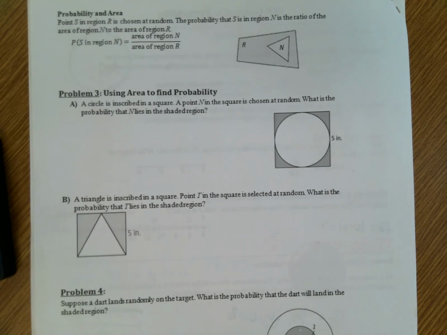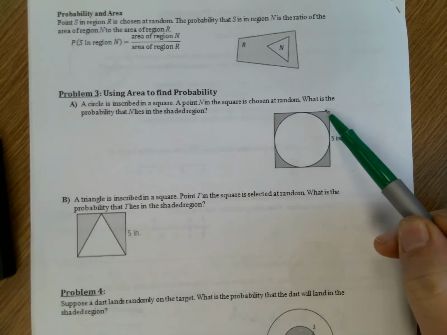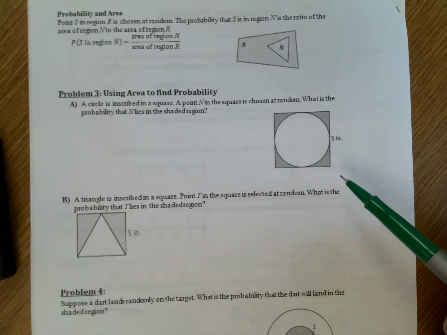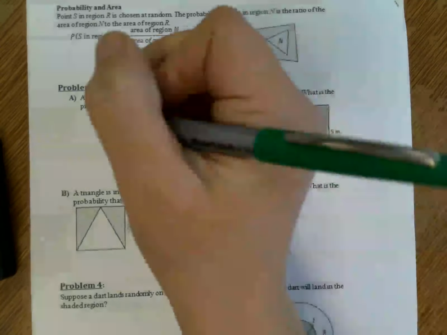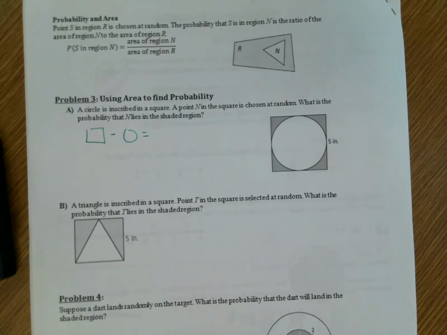Now, when you're looking at a picture, always look to see if something's cut out. It looks like the circle is cut out. That means the area of the shaded region is my intended outcome. I have to first figure that out. So if I'm going to cut this out, I'm going to have to find the area of my square and subtract the area of my circle. So right now I want you to pause the video and try to do that.